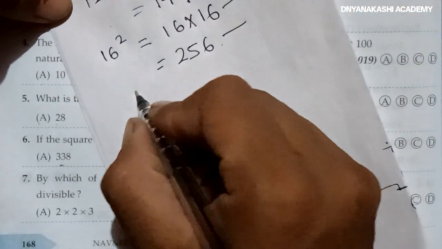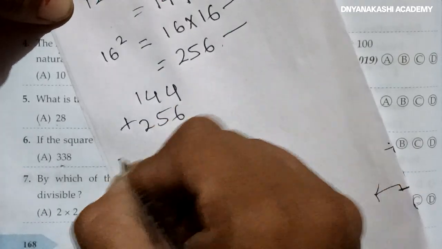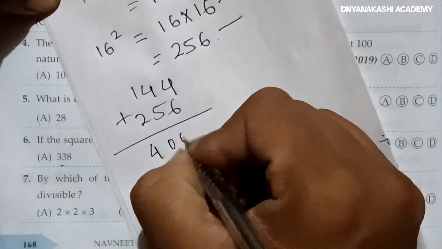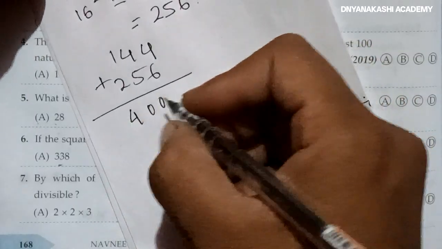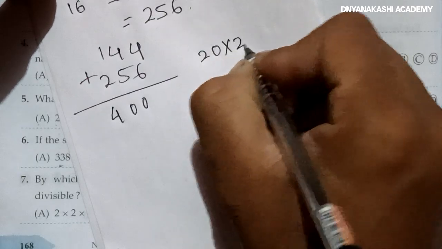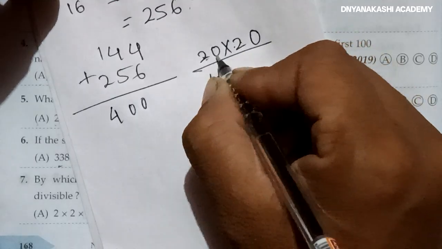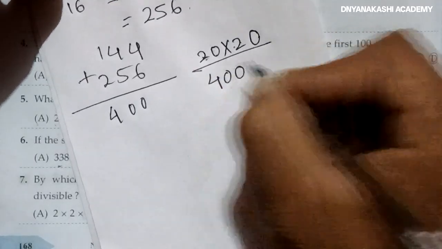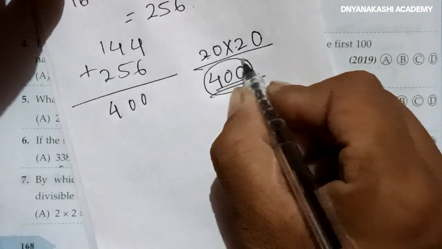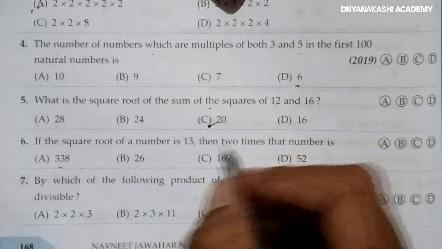Sum of these two numbers: 144 plus 256, and the answer is 400. 400 is the square of which number? 20. I write 2 times 2 to the 4, 2 to the 4, and 1 0 and next 1 0. That's why the answer is 400 is the square number of 20. The answer is option C, correct here.